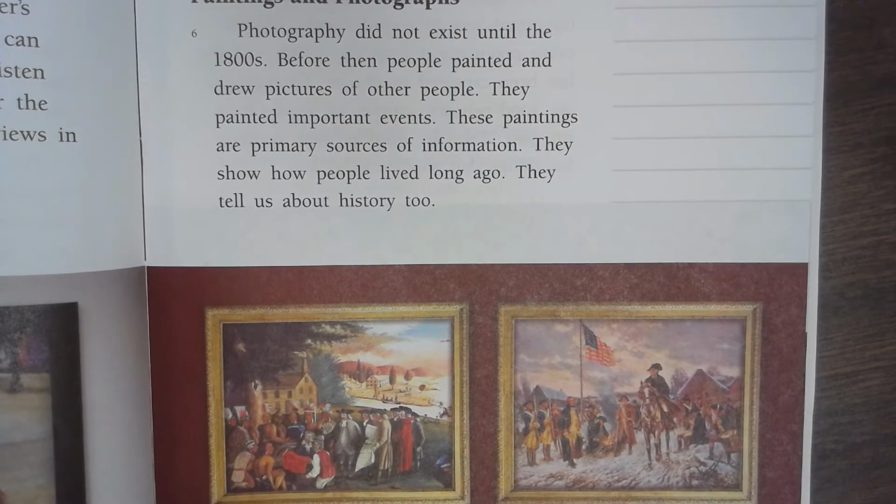So if you look down here at the bottom, we have 2 paintings. And the author says, the paintings show how people lived long ago. How does this help us, these 2 pictures, explain that information to us from our story? So we're going to read the captions down here. It says, this painting shows people from colonial times, hundreds of years ago. This painting shows the American Revolutionary War. This event happened more than 200 years ago.